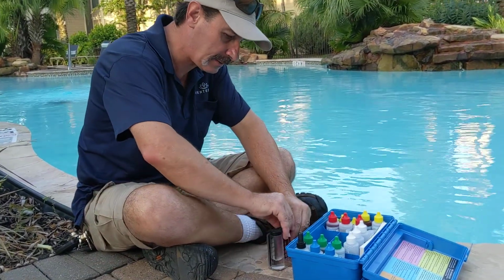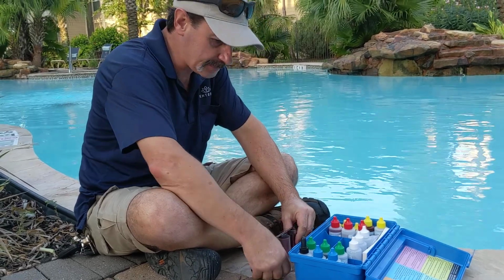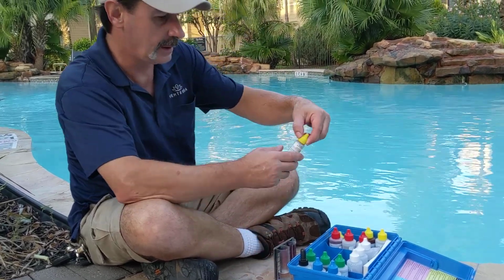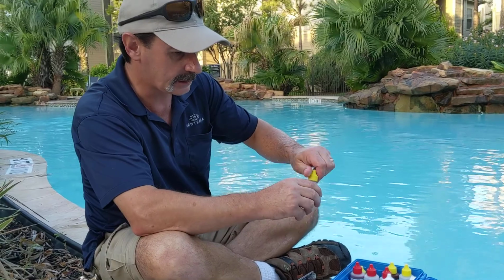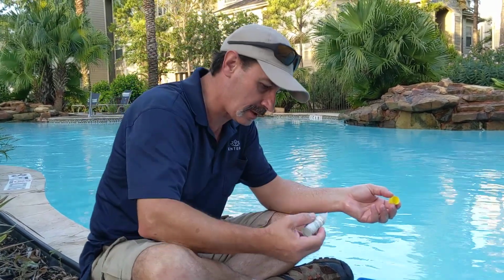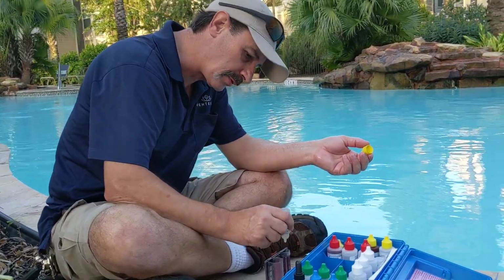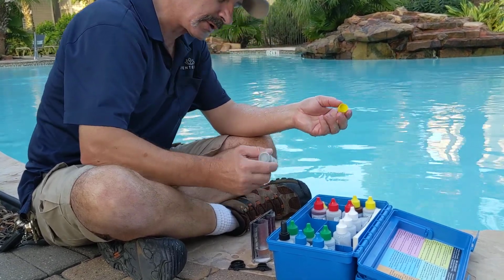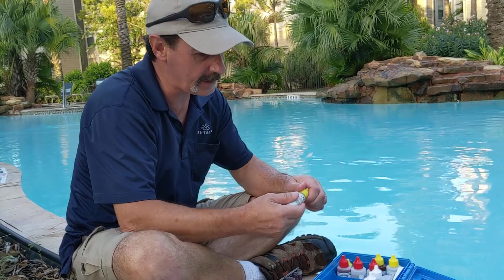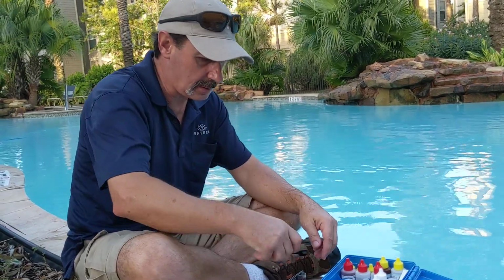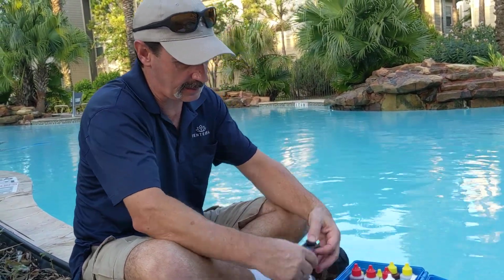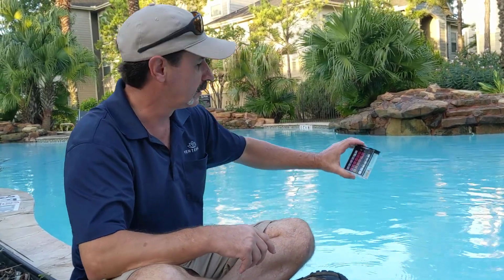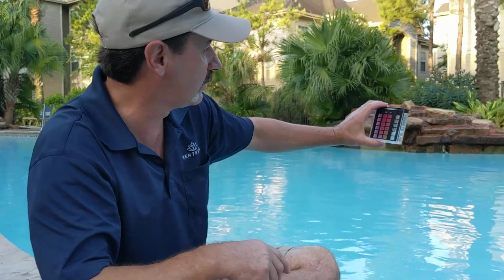Now we need to add 5 drops of agent number 3, and that's going to tell us our total chlorine. Now your available chlorine and your total chlorine should always be the same. If they're not, then you're going to need to shock the pool. You've got, I guess, chloramines present, and they inhibit the chlorine from doing its job.